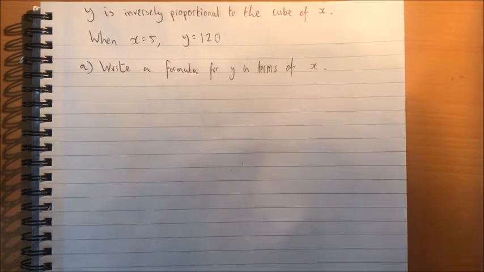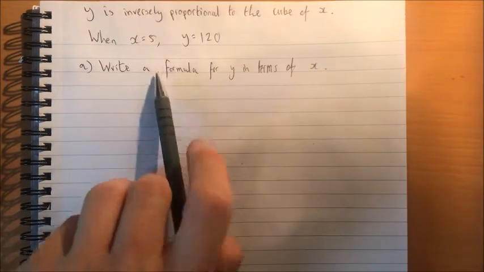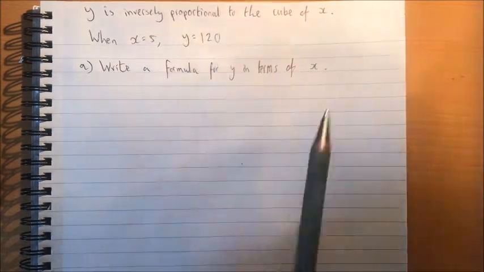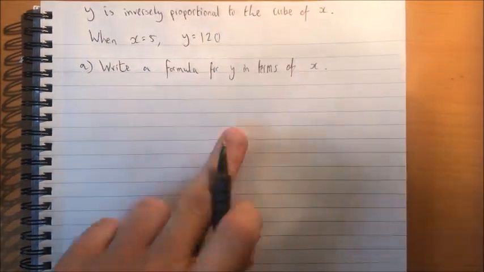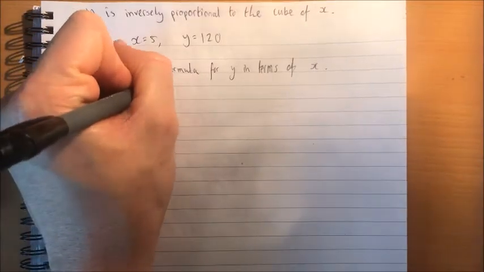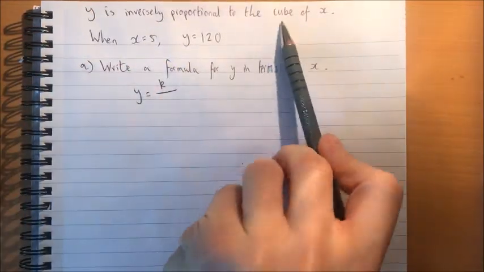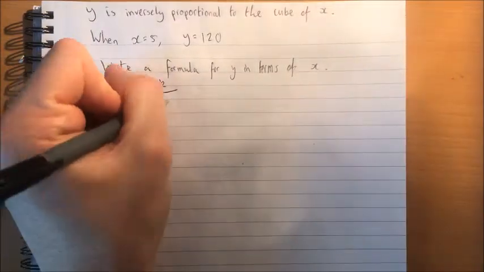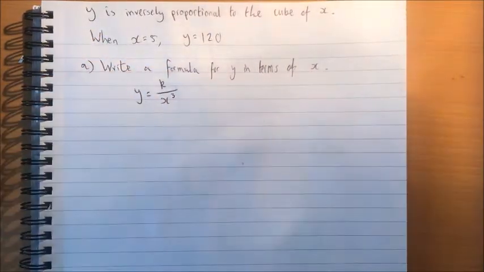Okay, so our second exam style question tells us that y is inversely proportional to the cube of x. So we remember inverse proportion, and we use that equation with the fraction in it. So we're going to write y equals k over, and it's not x, it's the cube of x. So we're reading that question carefully. So it's k over x cubed.